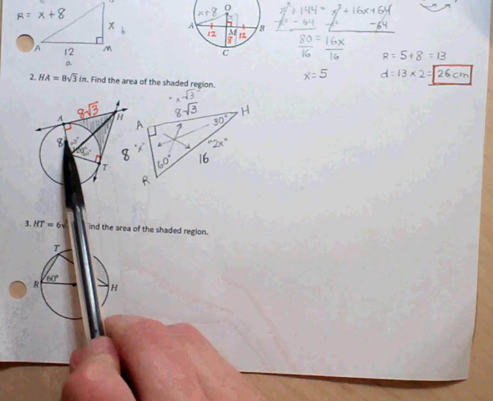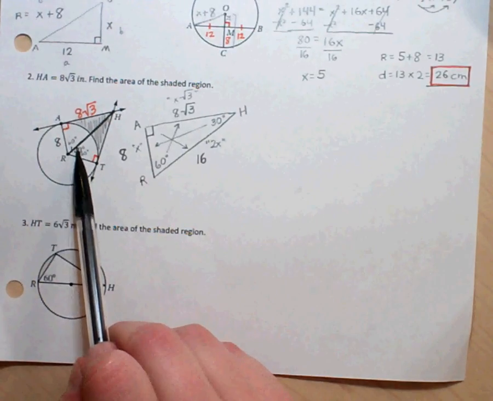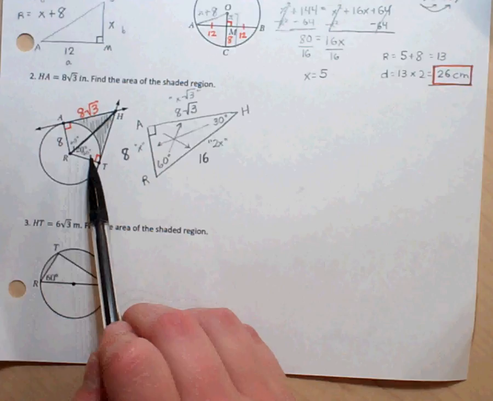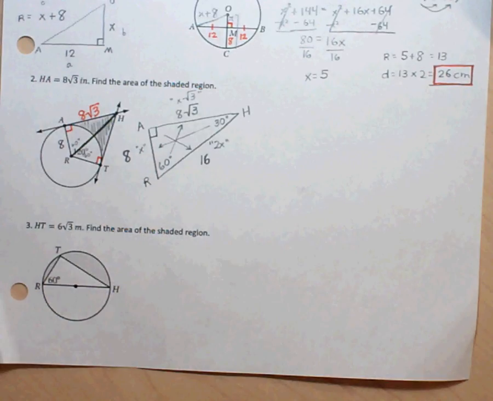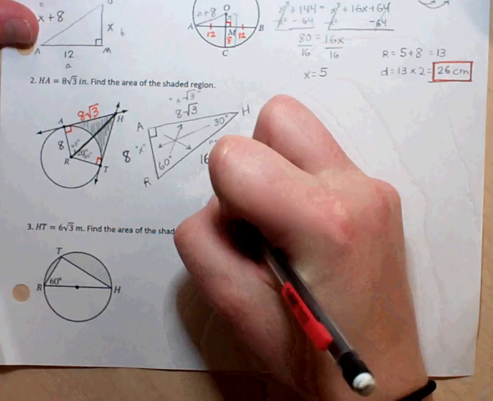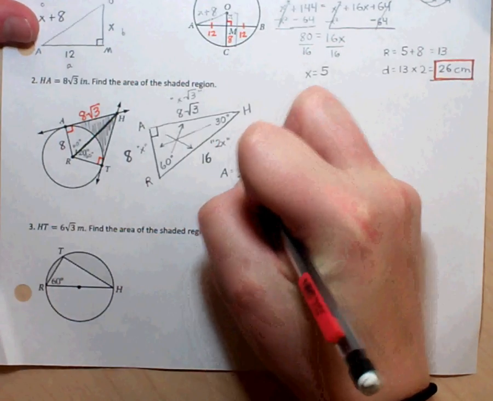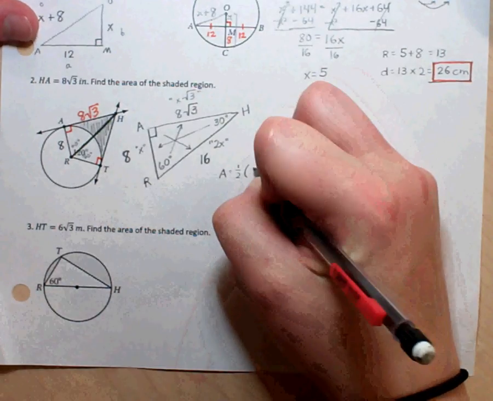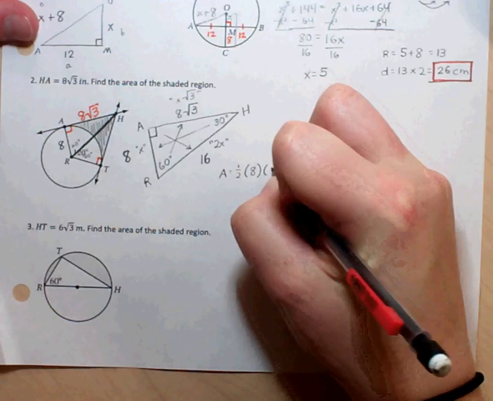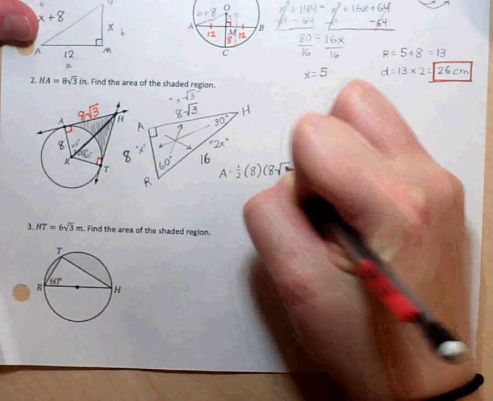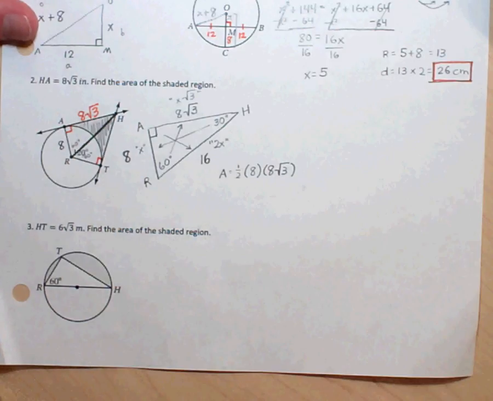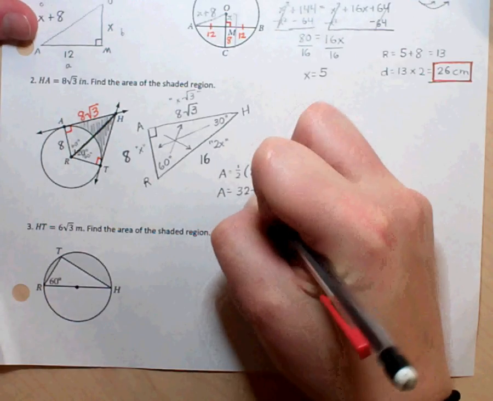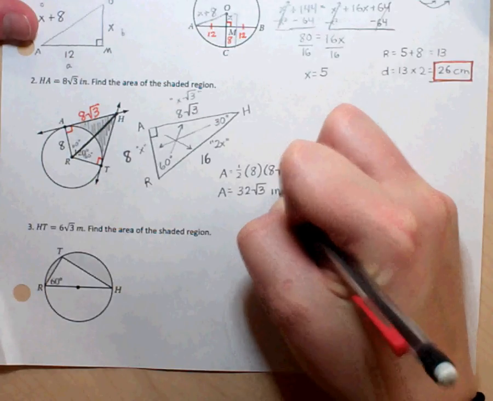If you'll notice, we have two identical right triangles. And so we can find the area of one of these triangles and just multiply it by 2 to get that total area that we talked about at the beginning. Now the area of one triangle is 1/2 times our base times our height. Remember, with triangles, base and height are always perpendicular to each other. And so I'm going to use the two sides that make the right angle in our right triangle. So for one triangle, we get 32 square root of 3 inches squared.